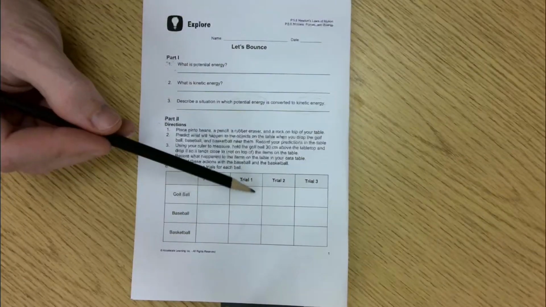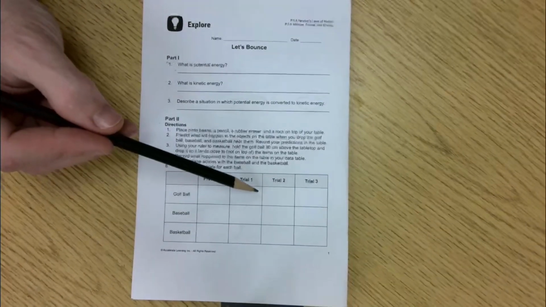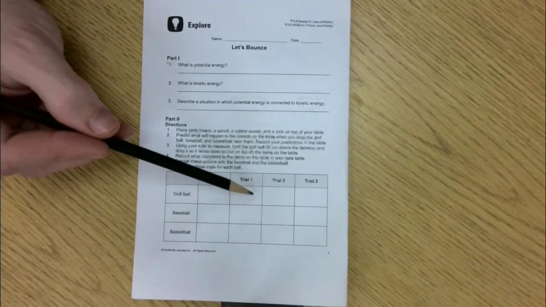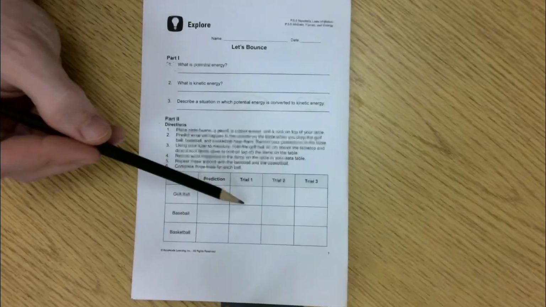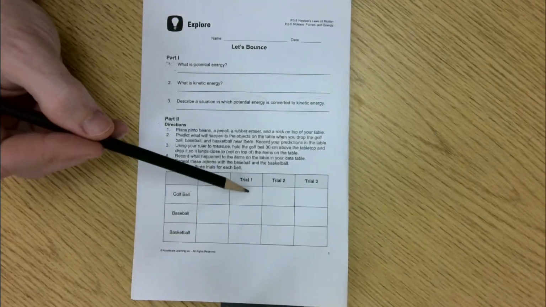So when I drop the golf ball for trial 1, you need to describe how the objects moved. You could be telling me how they moved. You can tell me which ones moved. You need to tell me if none of them moved, or maybe a couple moved and a couple didn't.